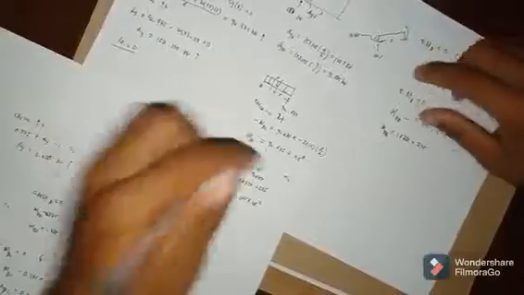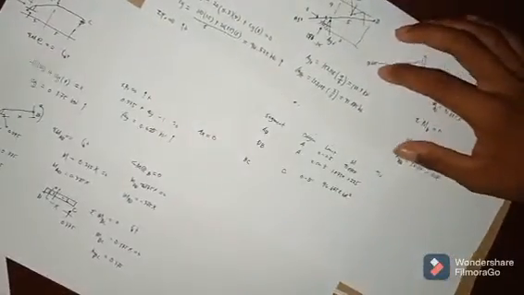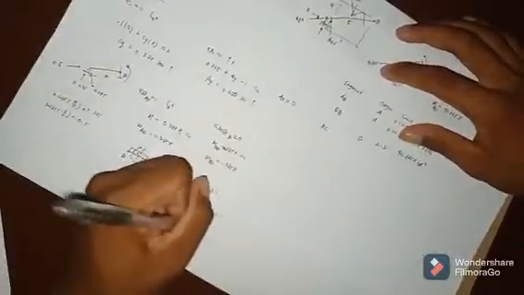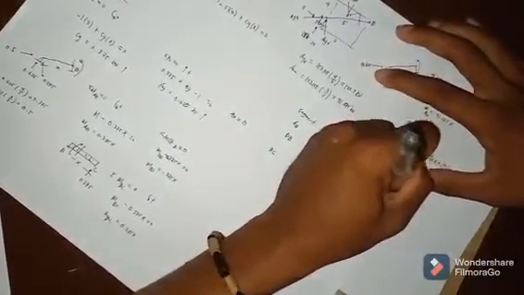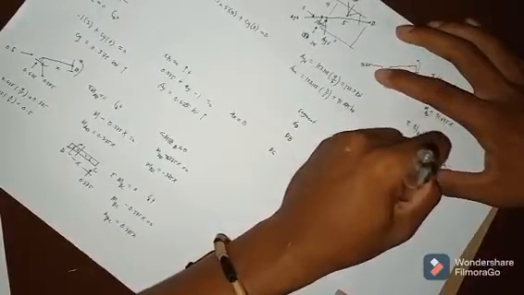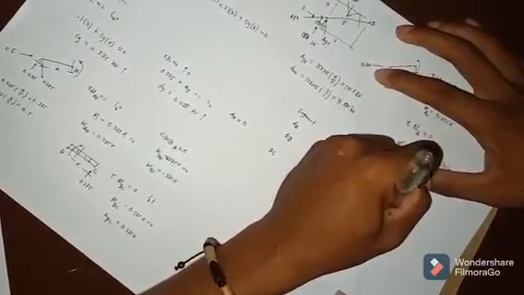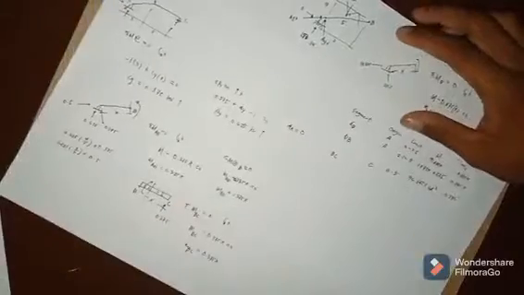So in the moment virtual, they are the same: 0.375x, 0.375x, 0.375x, and 0.375x.